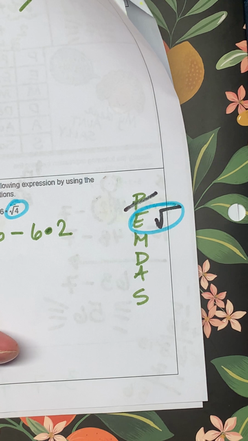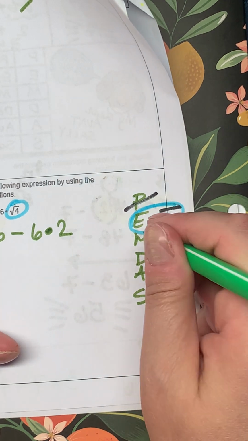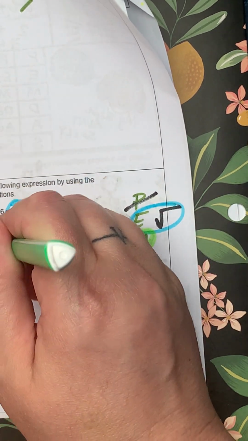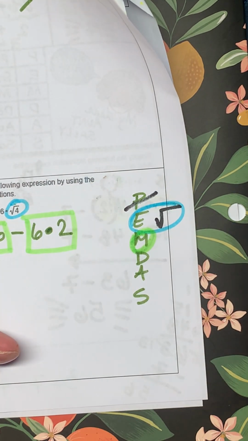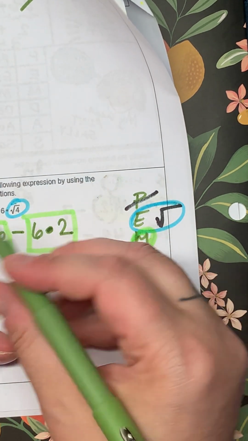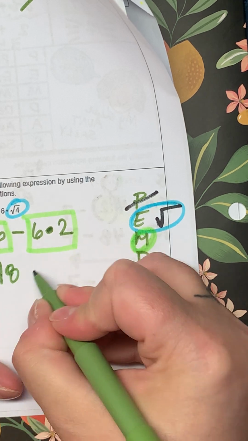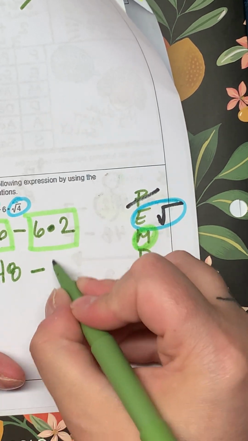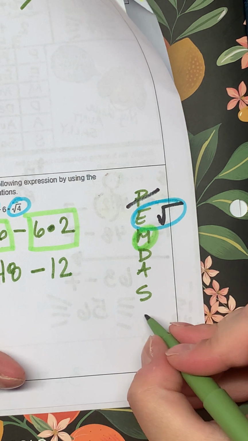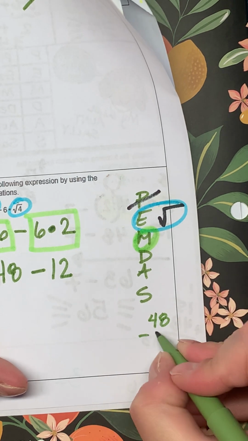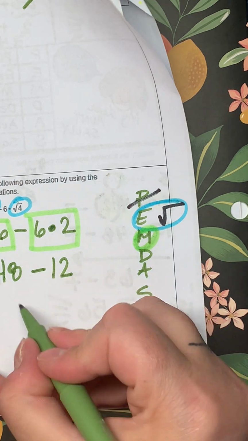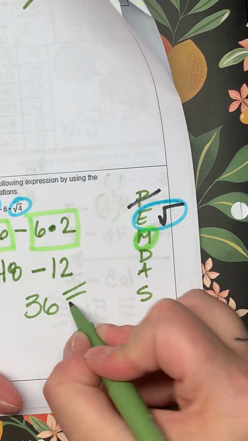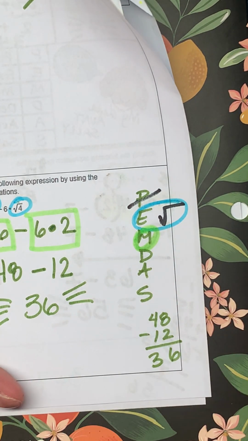Okay, so I've done the exponent. Now it's time for the M. M means those dots. Okay, let's multiply. 8 times 6, I think that's 48. Minus 6 times 2, 12. And then that's all we have left to do, so let's go ahead and subtract them. And you get 36. Yay! Huzzah!